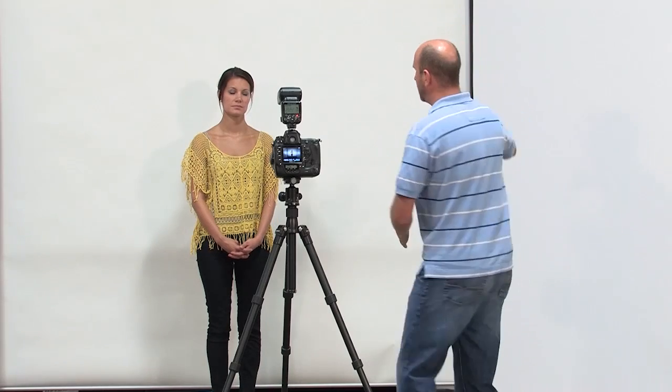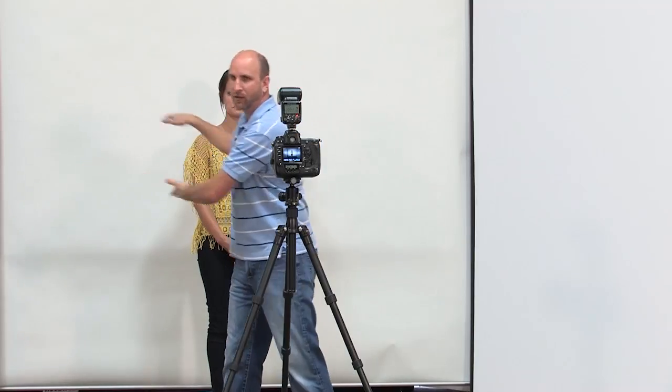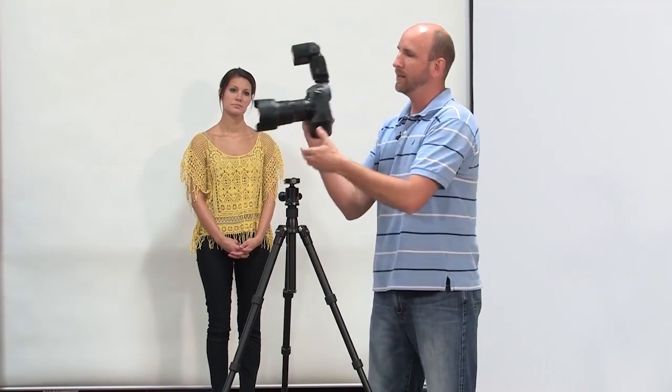Also notice that the shape of the light isn't round. It's square, it's rectangular, and it's horizontal. The reason it's horizontal is because we're in a horizontal orientation, so the flash and the sensor are both horizontal. If I rotate this to be vertical, because the flash is on the camera, it's also vertical.